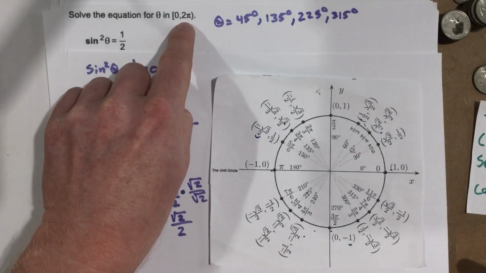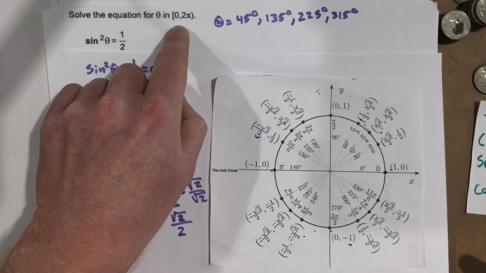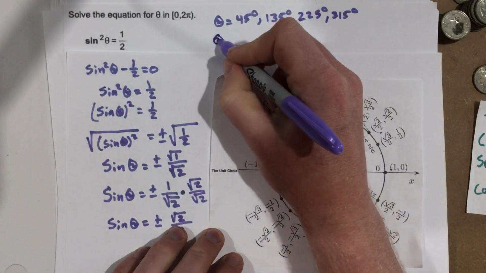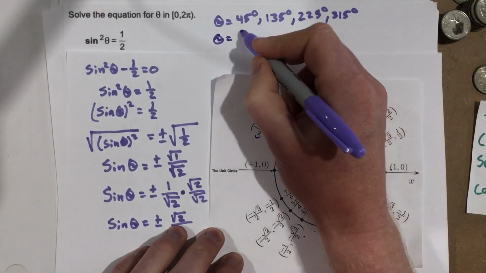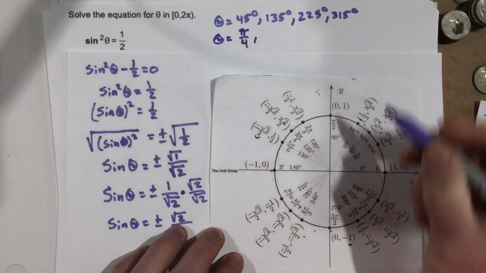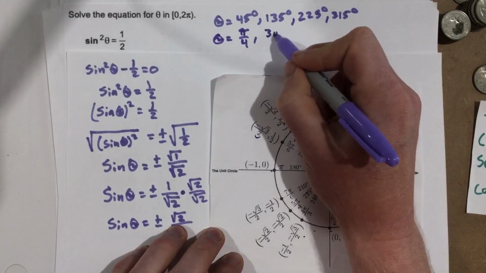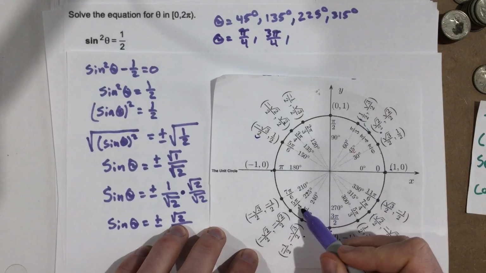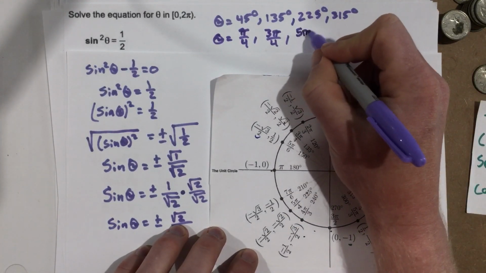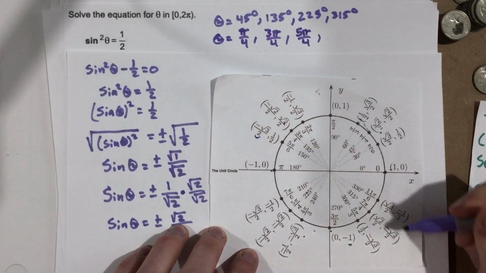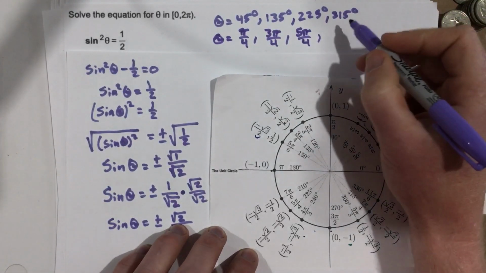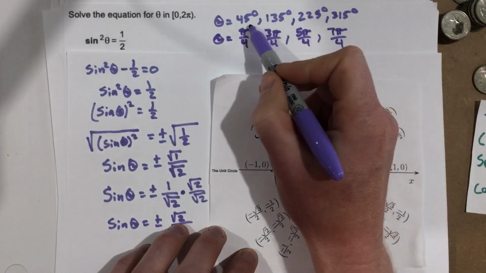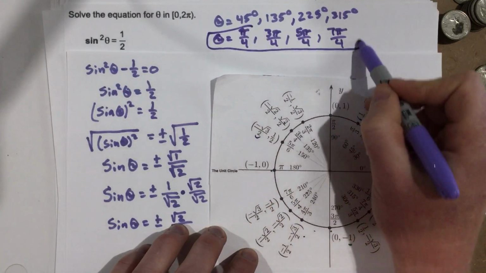Now, they say 0 to 2 pi. That tells you they want it in radians. So I wrote them in degrees, but really they want them in radians. So we could write theta equals 45 degrees, we know is pi over 4. 135 degrees is 3 pi over 4. 225 degrees is 5 pi over 4. And finally, we've got 315 degrees, which is 7 pi over 4. So our solutions are right here in radians.